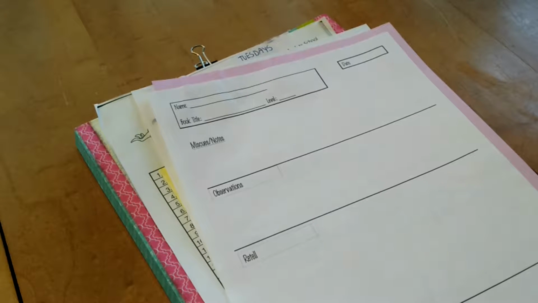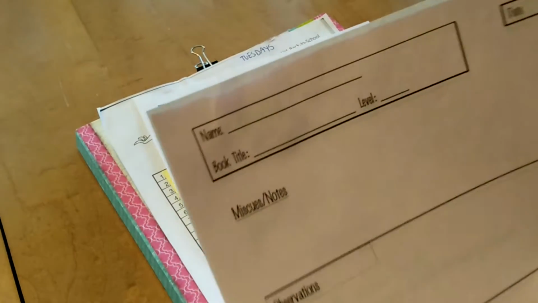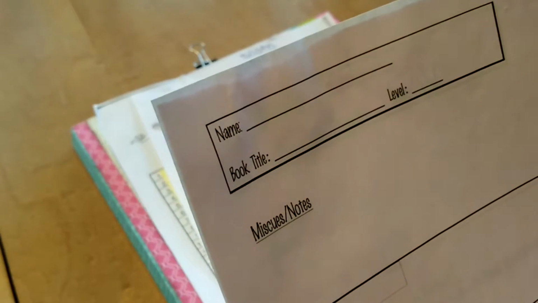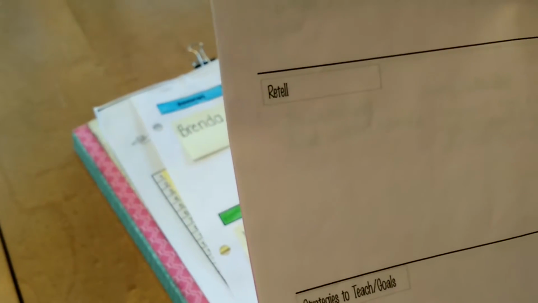It's not something that should take too long, and it's not something that should be a big deal in the classroom. I kind of like to do it. It feels informal to the kids rather than something that they need to get worked up over. Anyhow, this is an example of the sheet that I use. Up here at the top: name, book title, level of the book, and the date. Miscues or any notes, observations, retell, strategies to teach, or goals.